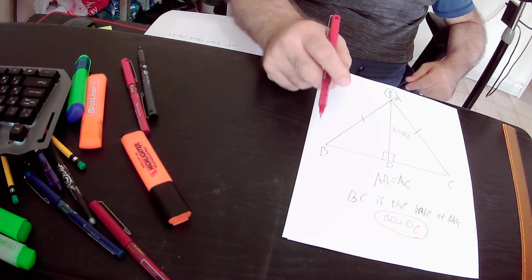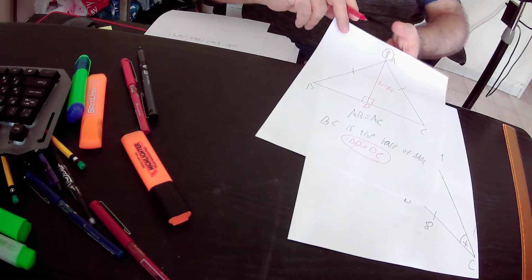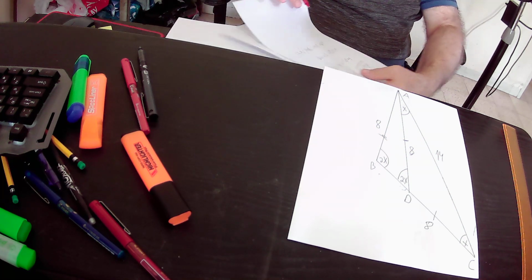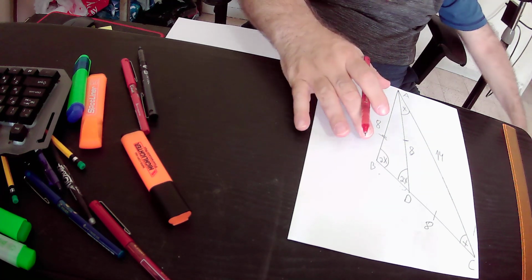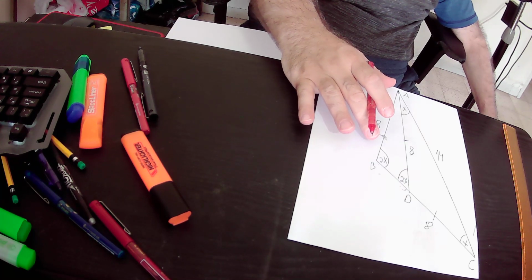So we can actually implement rule number 3 in our triangle ABD, which is actually an isosceles triangle.